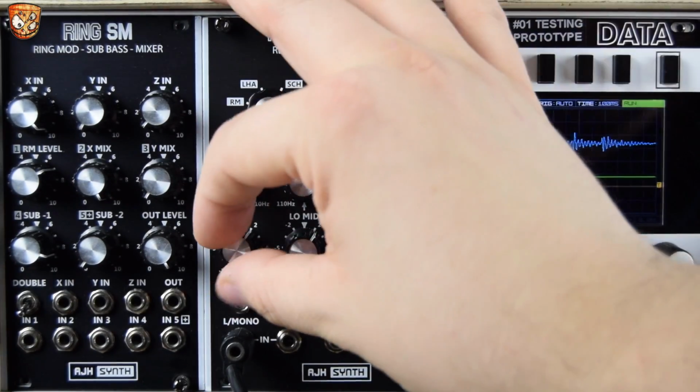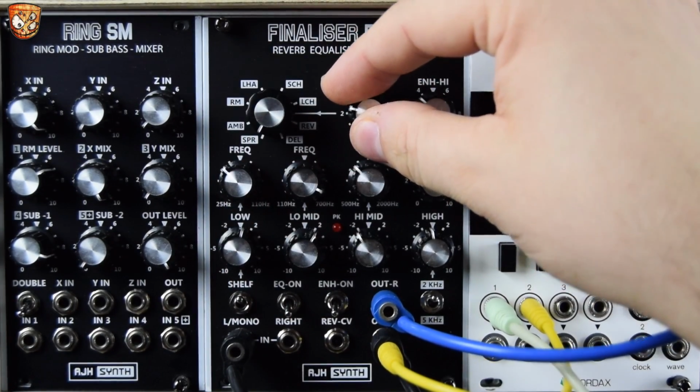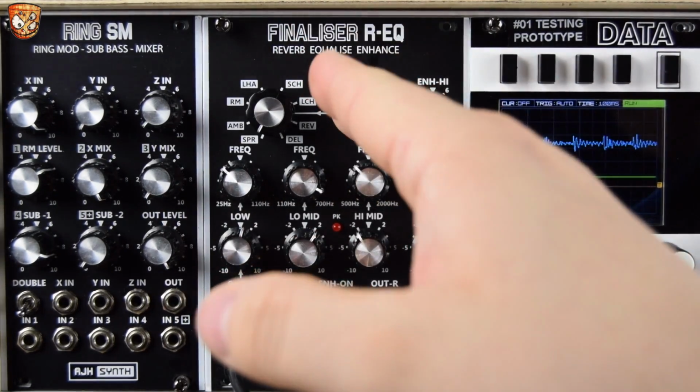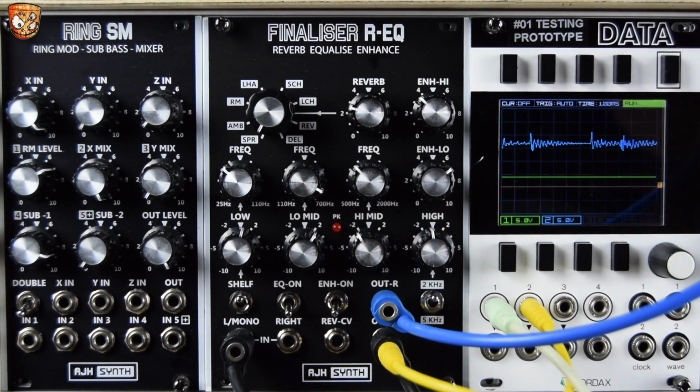So as the name suggests, it's great as a finalizer, with in this patch mono in, stereo out from the reverb, but going EQ and enhancer in mono before that stereo reverb effect.